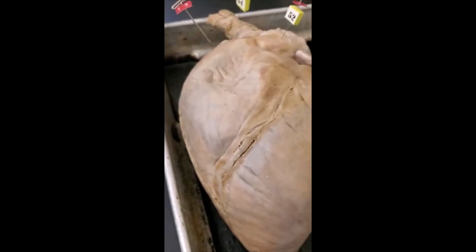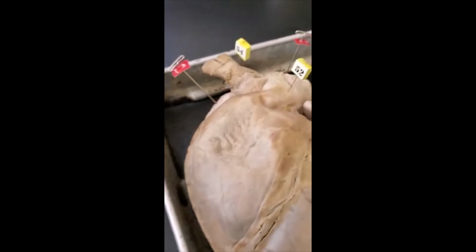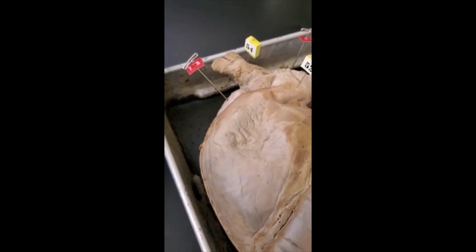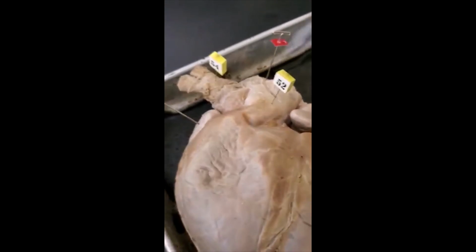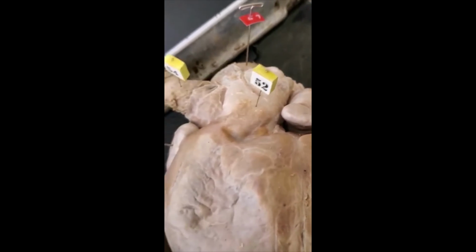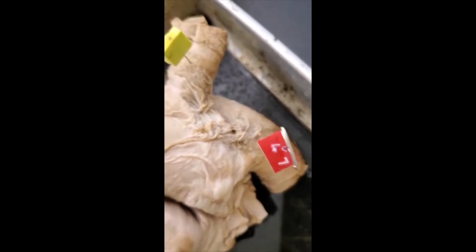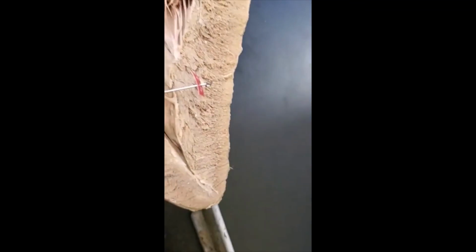Left and right atrium. Outside you call it auricle. Left and right auricle. Pulmonary trunk, number 52. And then we have the aorta, number 47. And 54 is the brachiocephalic. And then I was trying to go over these. I can't remember what those were.